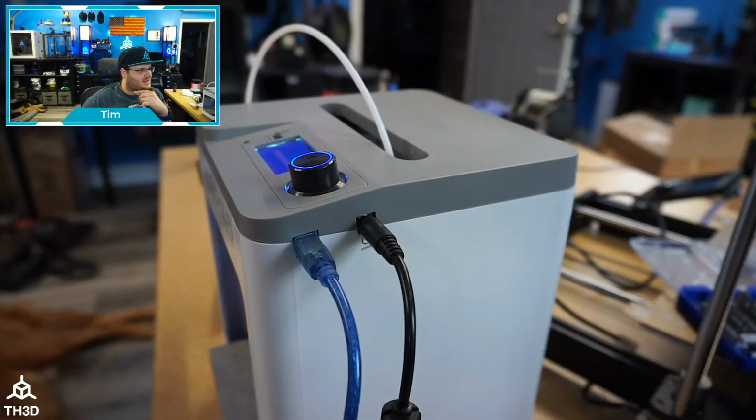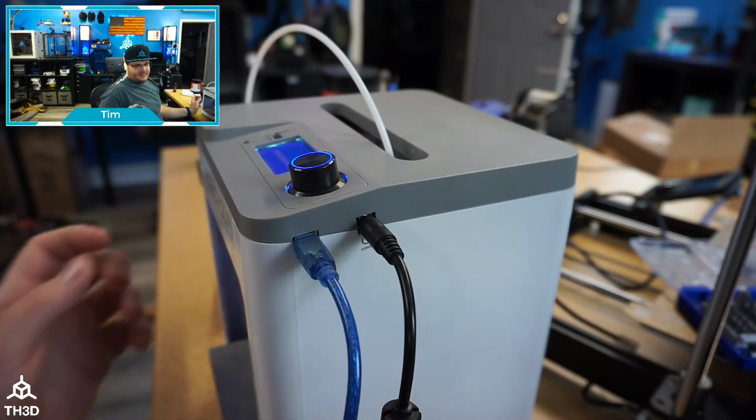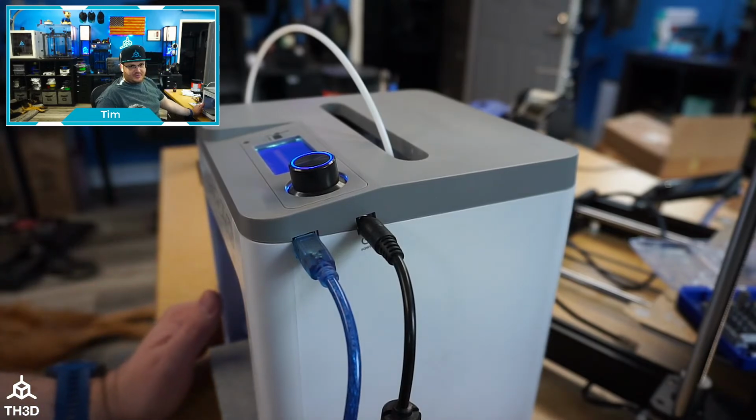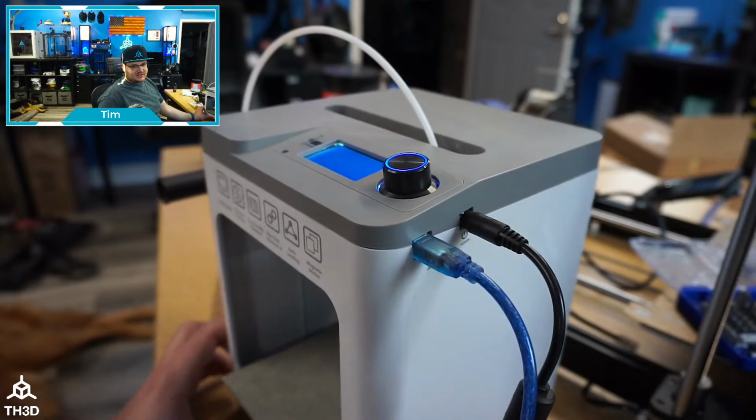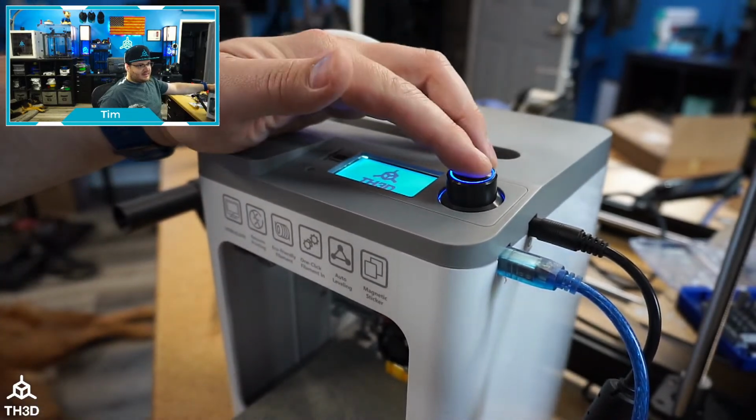All right, let's see. It's verifying. So I enabled the Easy ABL Home Z option, so it shouldn't go up to the top. It should just home like you guys are used to seeing on a printer.